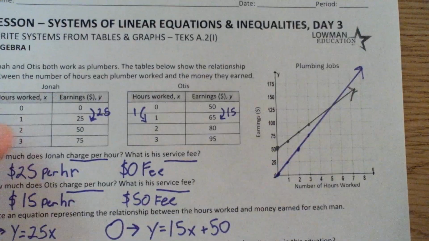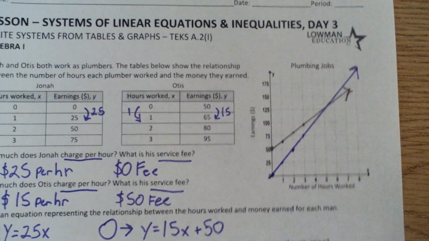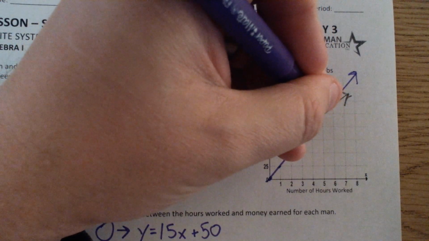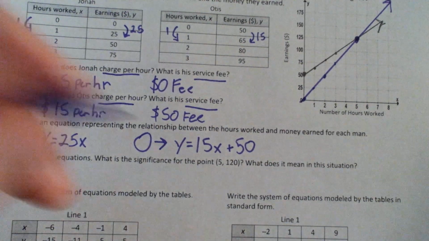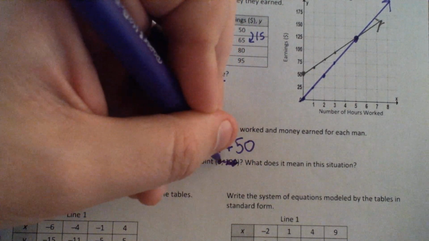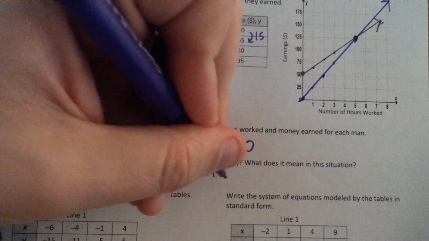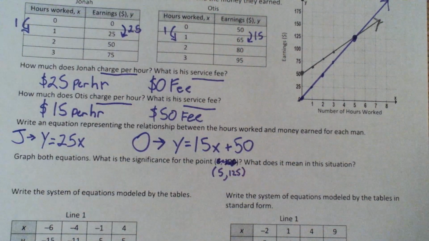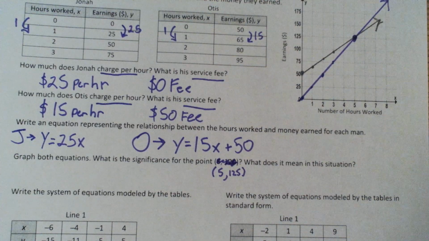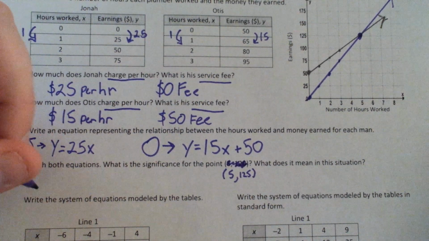And what we should notice, there's an important point here, right around this 125. When we look here, it's asking about, and this was a typo, it should be the point 125. But the significance of that point is where they cross, so it's where they intersect.